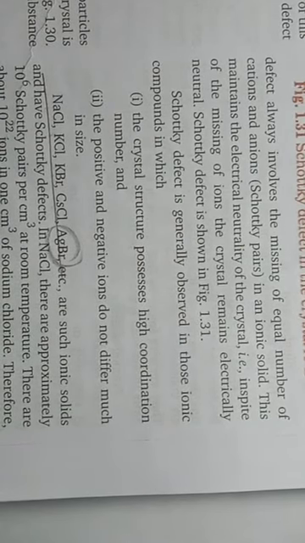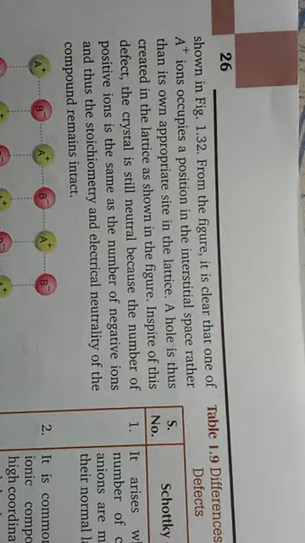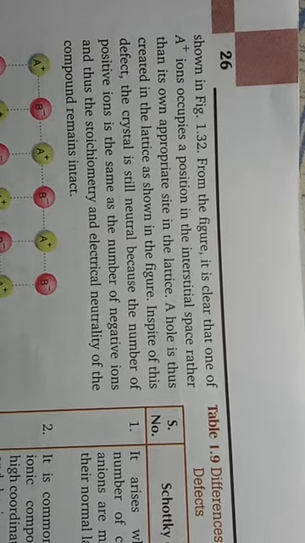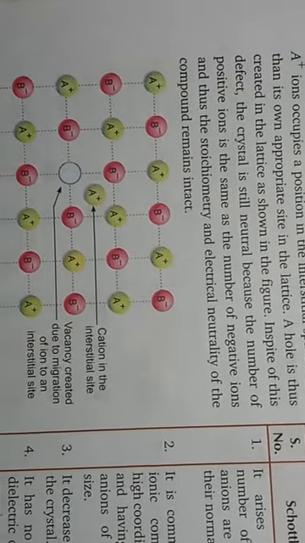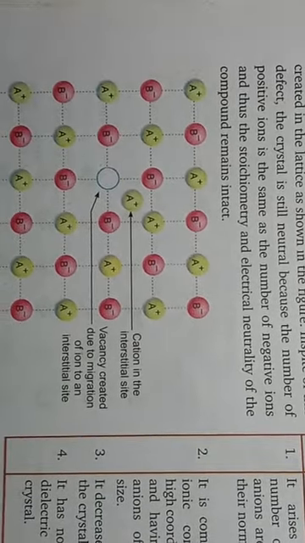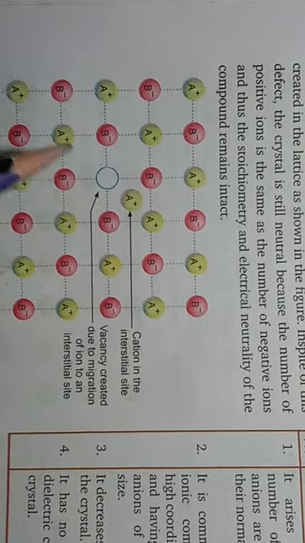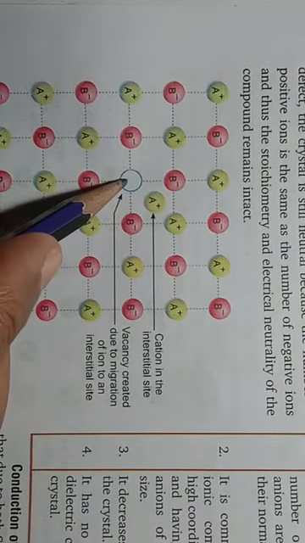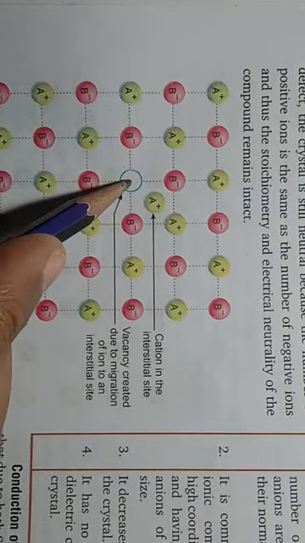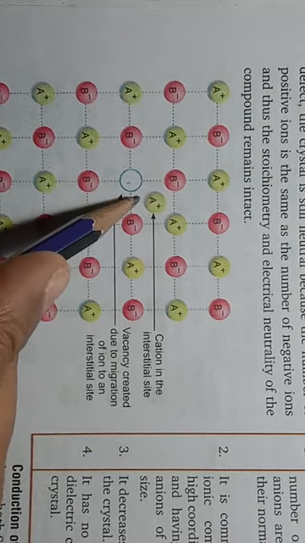Okay, students. Now next is Frenkel defect. This defect arises when an ion leaves its site and occupies an interstitial site. As you can see in this diagram, one cation is missing from its original site and it is occupying an interstitial site.